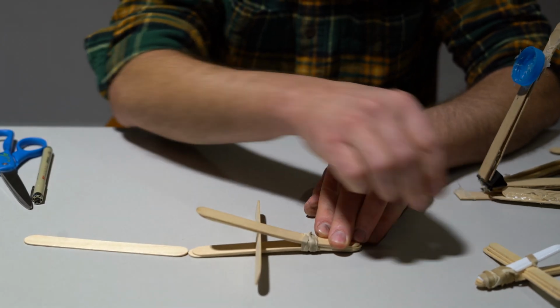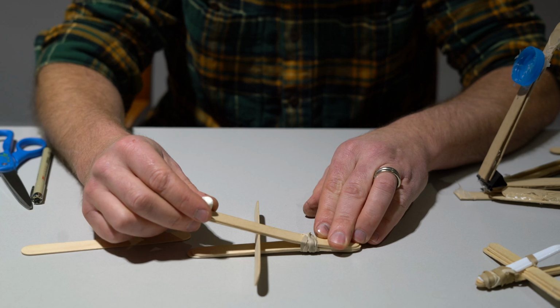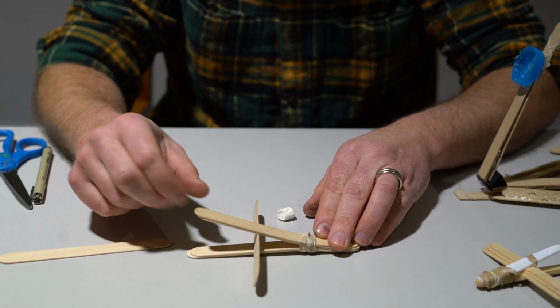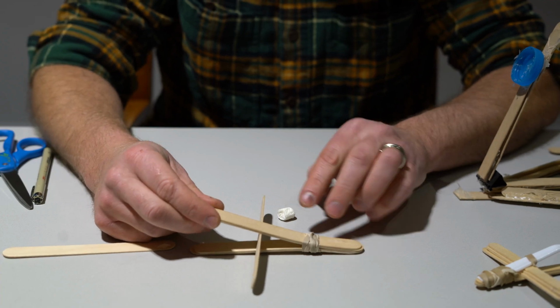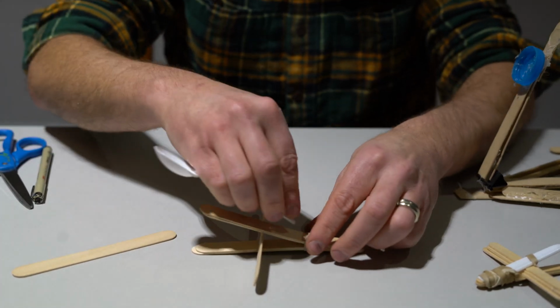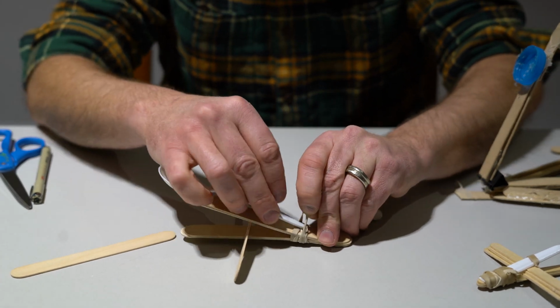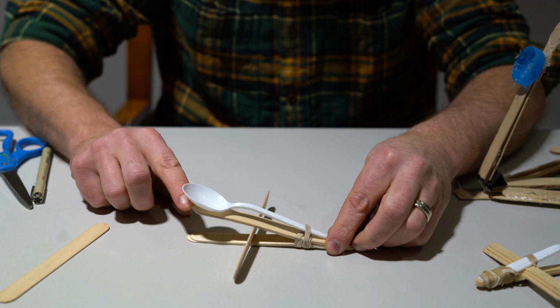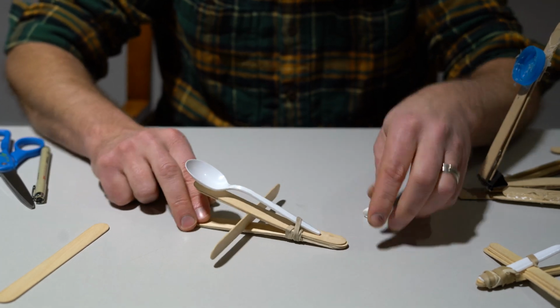It kind of works. But the problem is if I put a projectile in there, it falls off. So you need a bucket. So to attach a bucket, we can attach a spoon to this catapult. If I slide the spoon handle inside one of those rubber bands, I have a catapult. Let's see how it works.